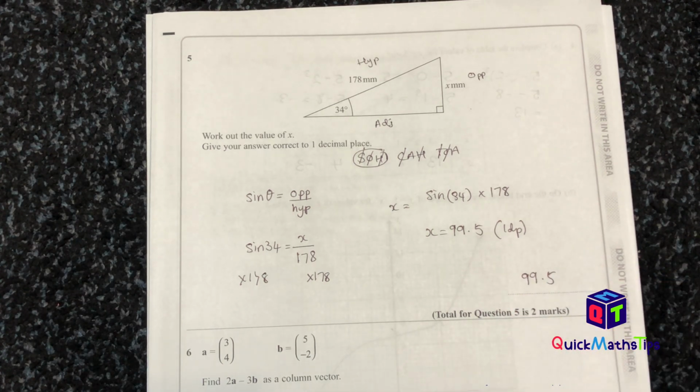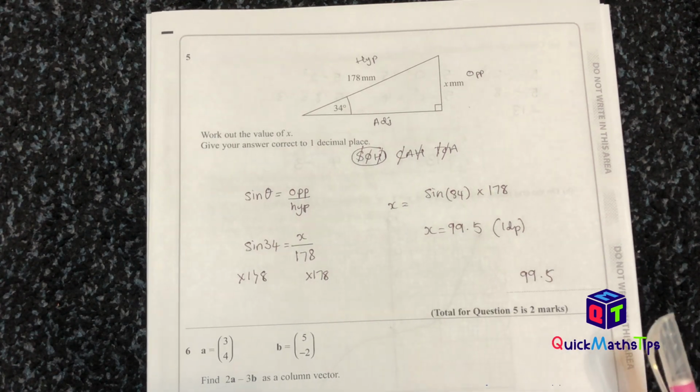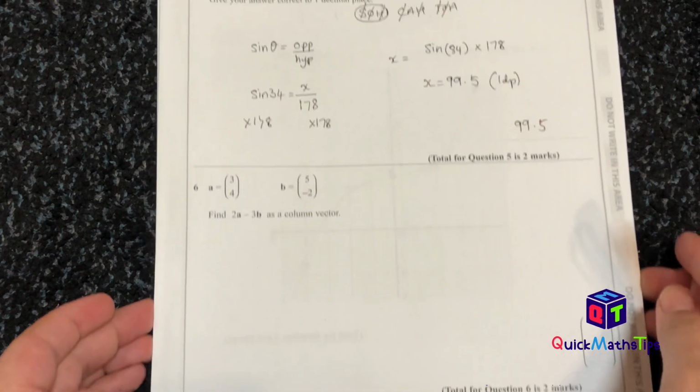Be very careful about what you round it to. In this question, it says clearly round it to 1 decimal place. You don't want to lose a mark. Okay? So that question is trigonometry.